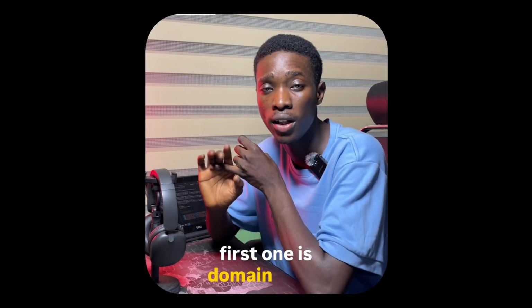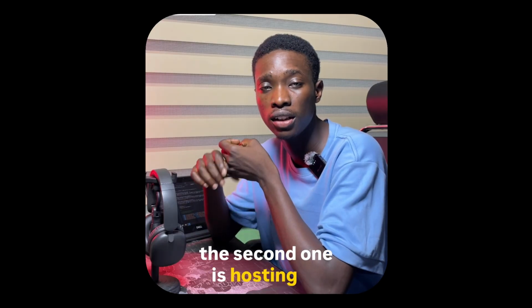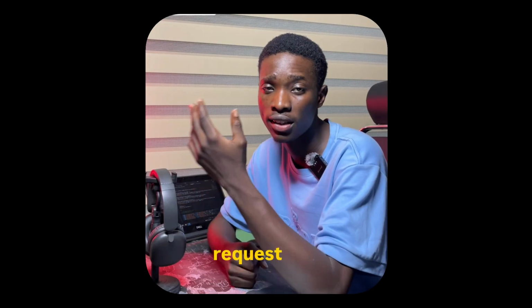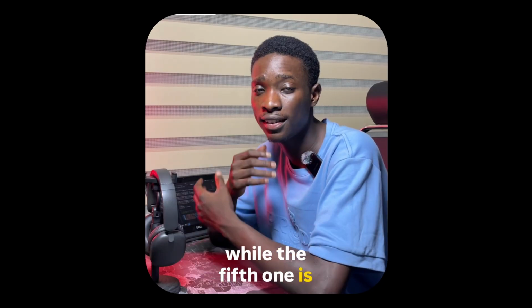The first one is domain name. The second one is hosting or server. The third one is browser. The fourth one is request and response. The fifth one is data.